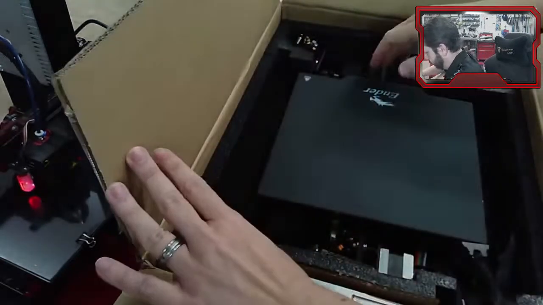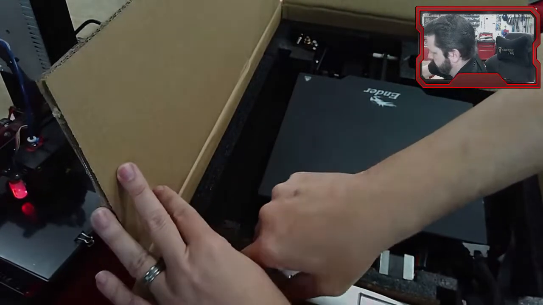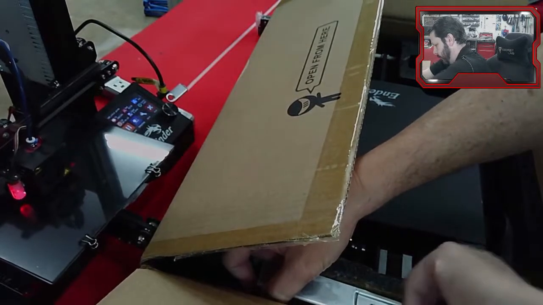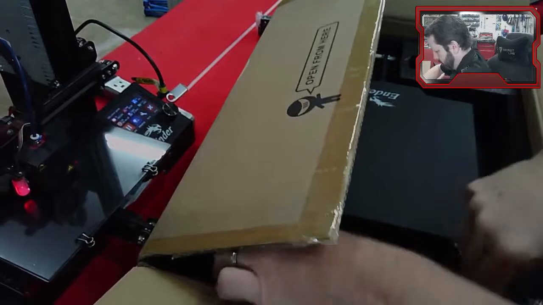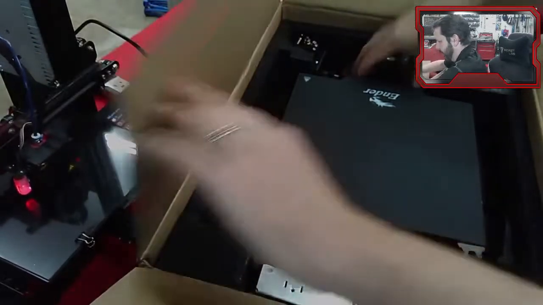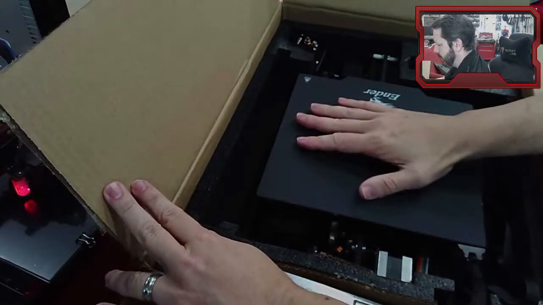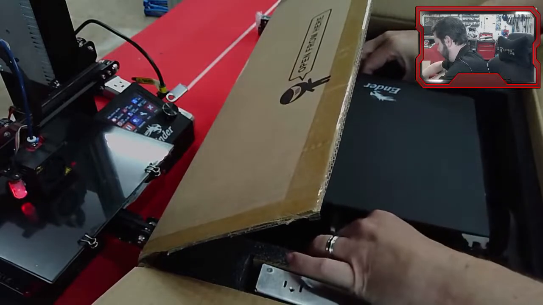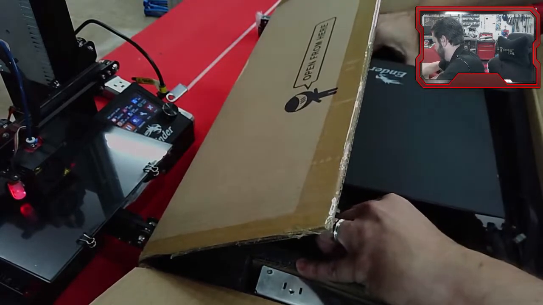Packing material. This is the power supply for it, if I can get it out. Maybe I can't. Well, let's take the center part out first. So the bed, the base is all pre-assembled on Ender 3s. So it's one big piece here.